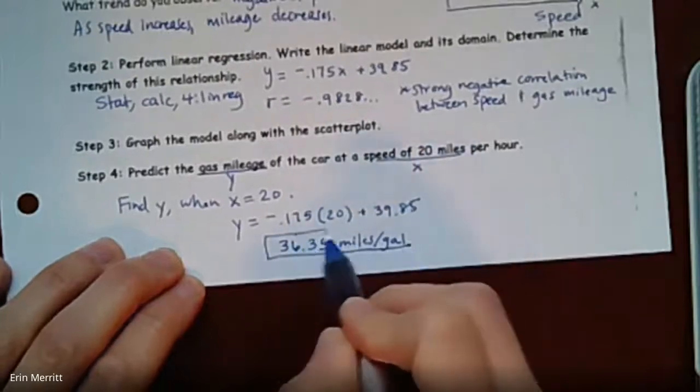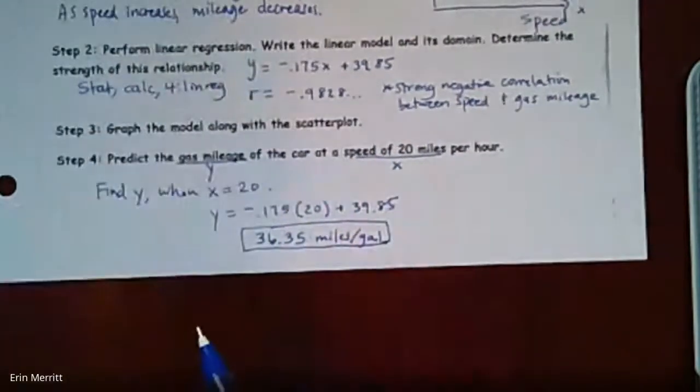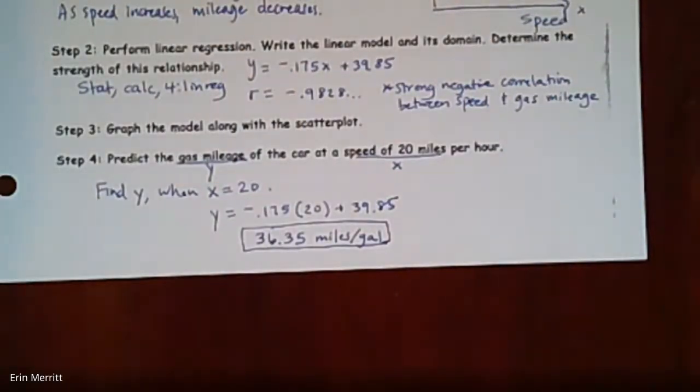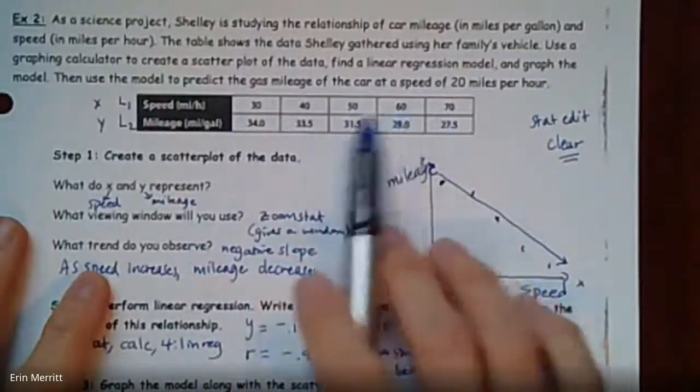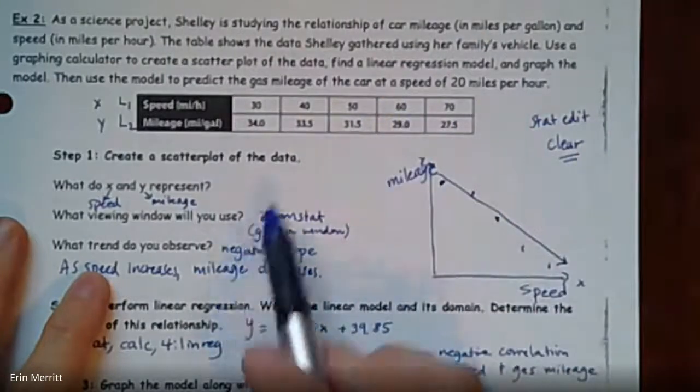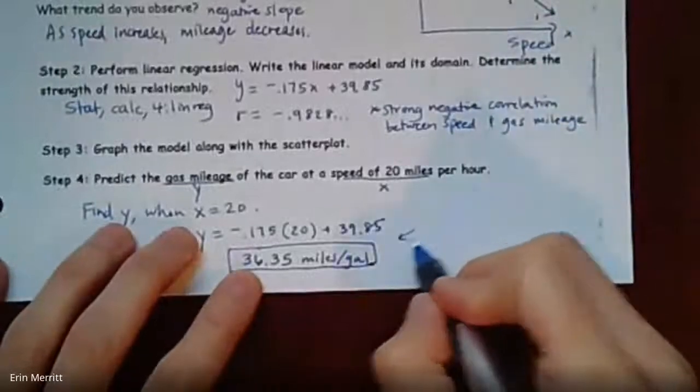Now, something it doesn't ask for here, but I want you to think about, is this interpolation or extrapolation? Interpolation means that the value you're being asked about is within the domain. So when you go back up to the chart, if I asked you about any X value between 30 and 70, that would be interpolation. But 20 is outside of that. 20 would be down here. So this is considered extrapolation.